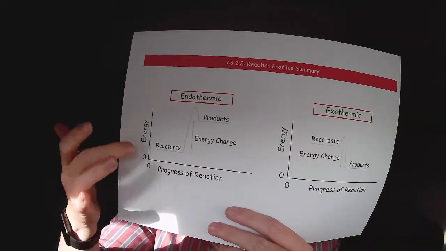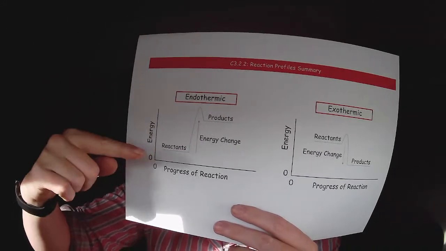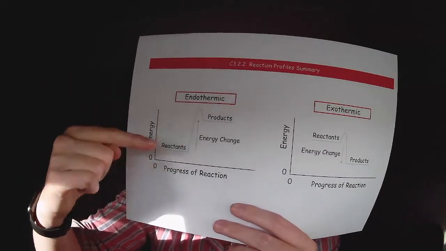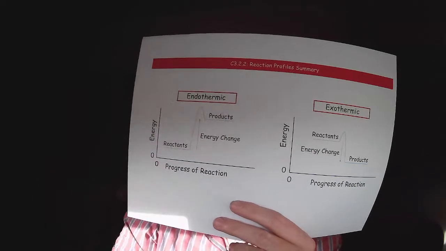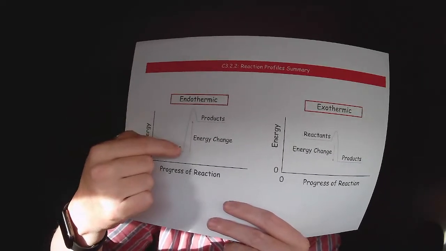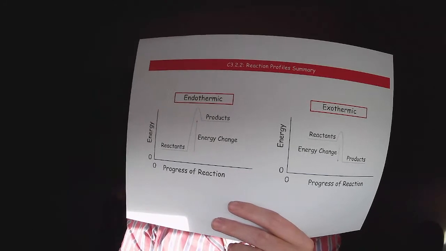Progress of reaction on the bottom, energy up the side. You're going to have 2 horizontal lines, one for the reactants, one for the products. We're then going to have this little curved line that joins the 2 together. Now, what we do know, I hope, is a reaction profile just shows the energy involved in any given chemical reaction. So those horizontal lines represent the amount of energy stored in either the reactants or the products.